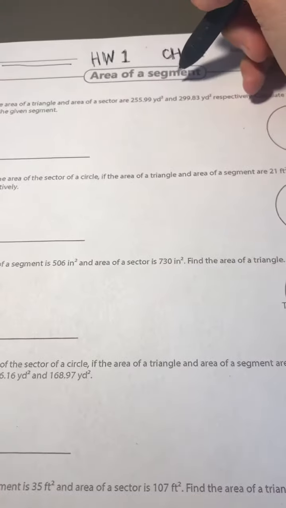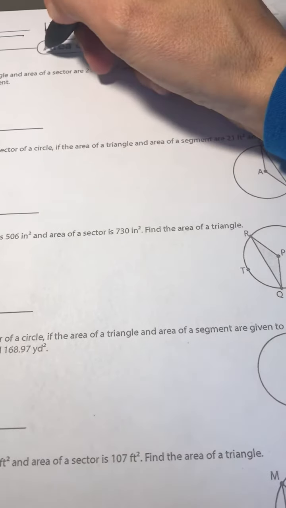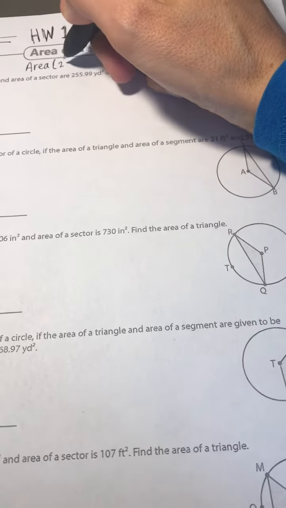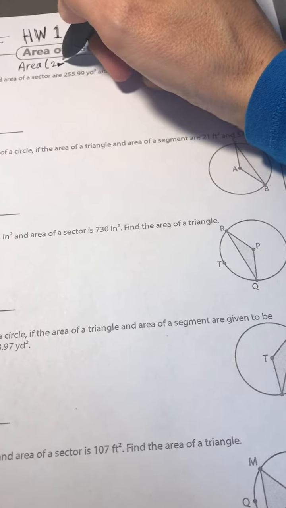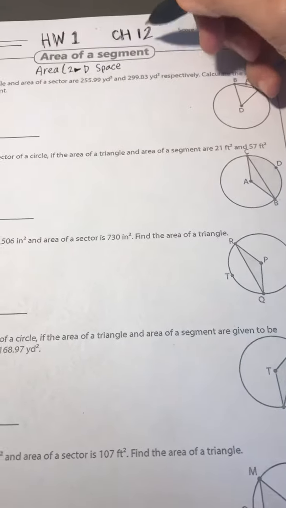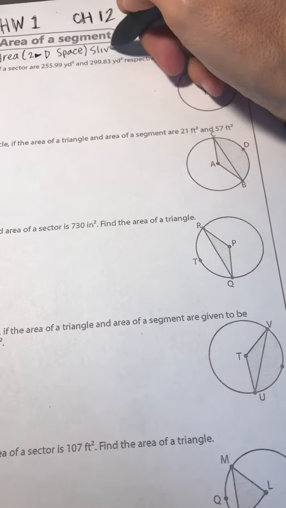So we learned today in class what the area of a segment means. It really means the area, which is the two-dimensional space something takes up, of this little sliver.